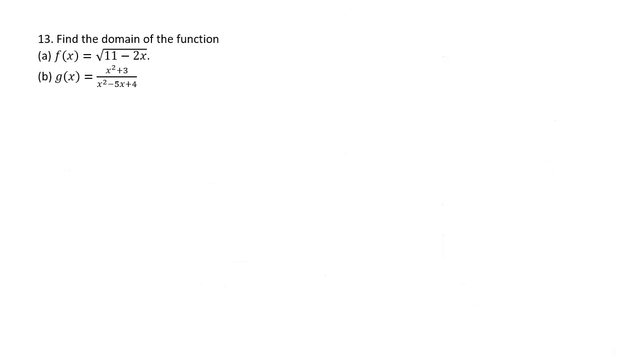Alright, I made a mistake in numbering, and I went from 11 to 13, so don't be alarmed. I'm not skipping over 12. In the practice exam sheet, I just simply don't have number 12.